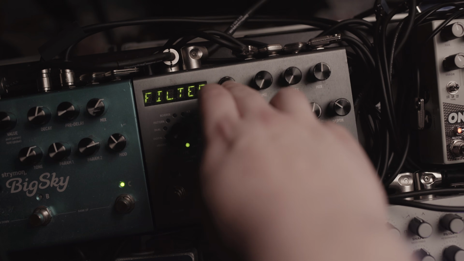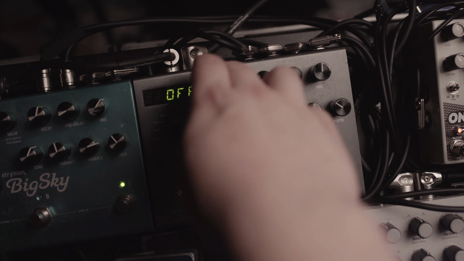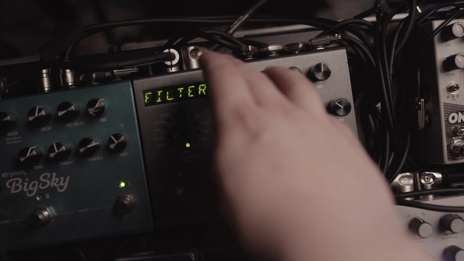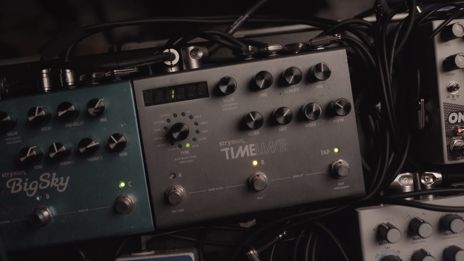It's just very, very low delay time and full mix or close to it. But let's try out a few of these filters.